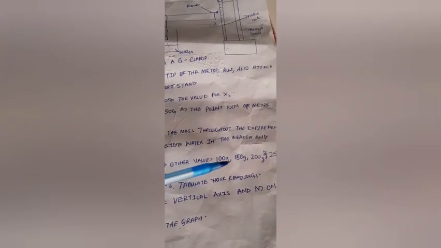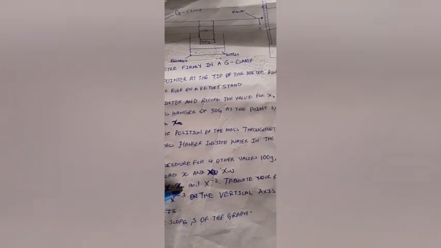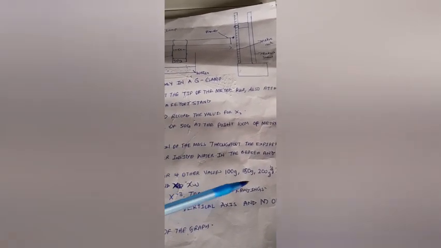Then we are going to repeat the procedure for 4 other values, where we have 100 gram, 150 gram, 200 gram, 250 gram. In each case, record X and SW. So we have to record S in each case and SW. Then we have to evaluate S equals X minus SW, and S raised to power 3. Tabulate your reading. Plot a graph of this.